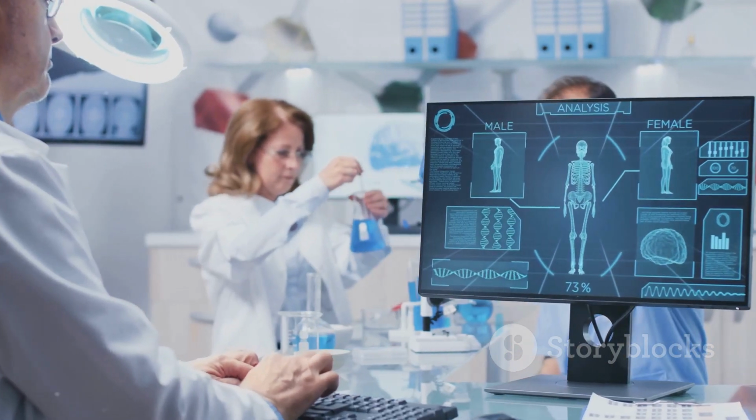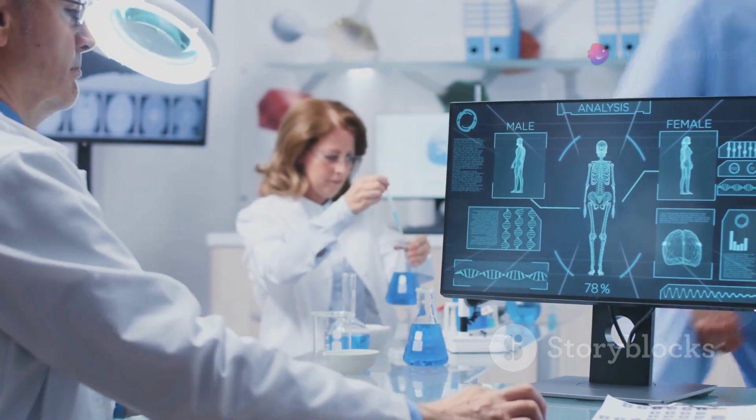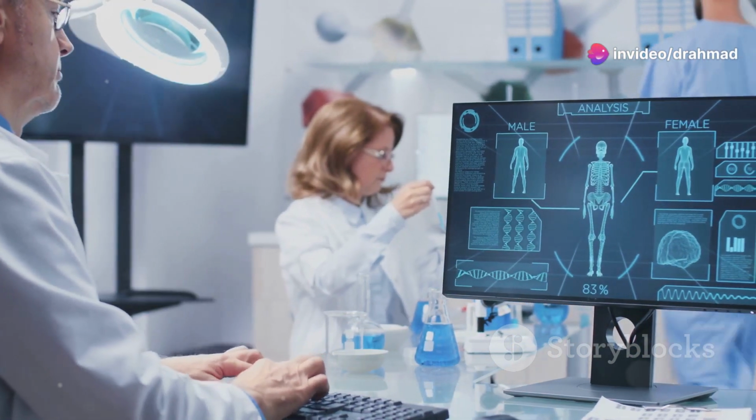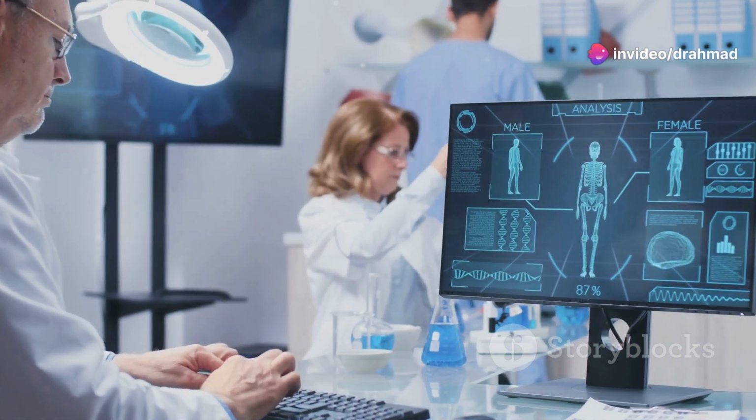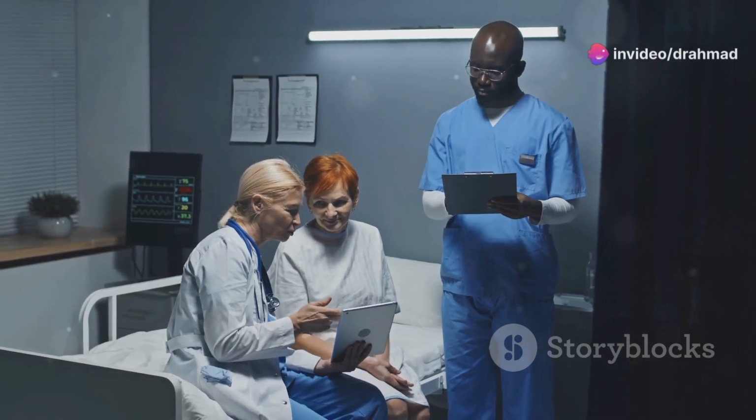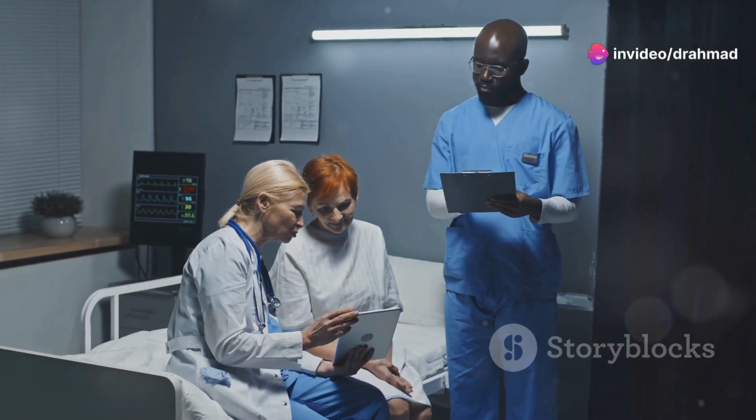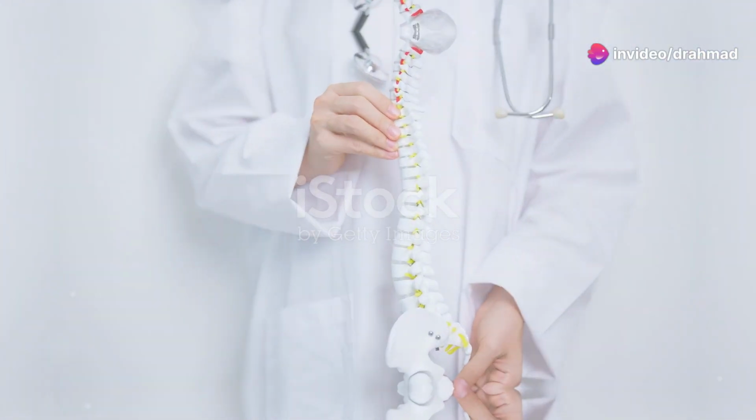Advances in regenerative medicine are exploring ways to stimulate bone regeneration and repair, offering hope for those with severe skeletal deformities. Furthermore, there's a growing emphasis on personalized medicine, tailoring treatments to an individual's unique genetic makeup and lifestyle factors. This approach aims to optimize treatment outcomes and minimize potential side effects.